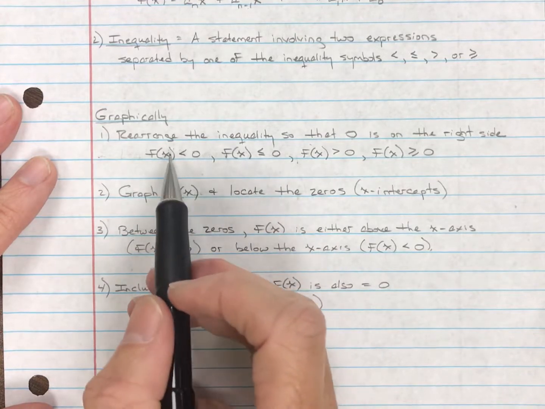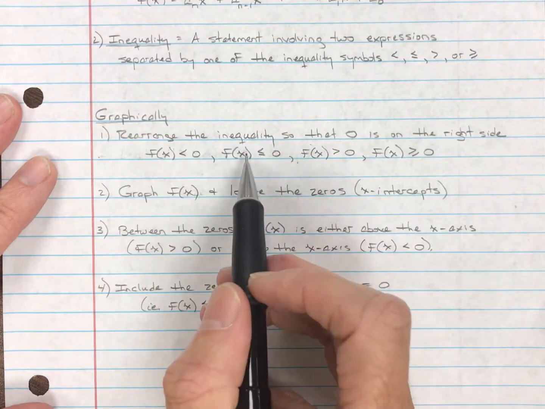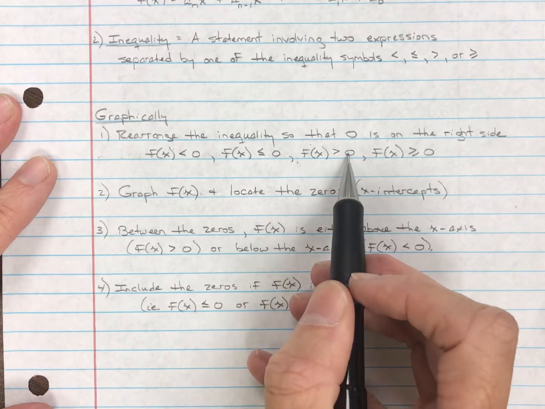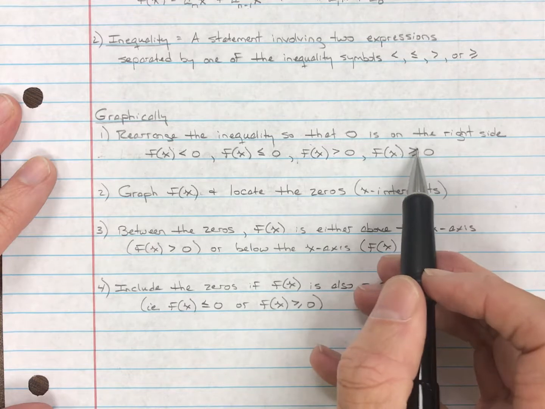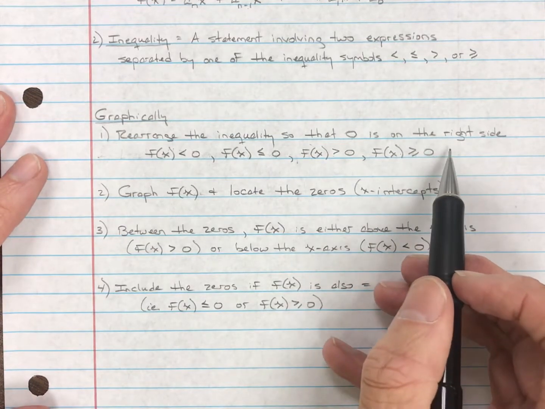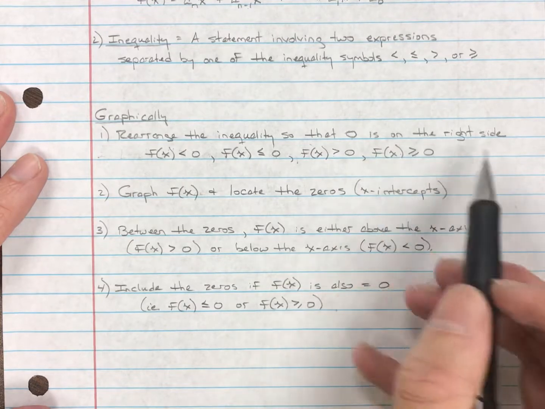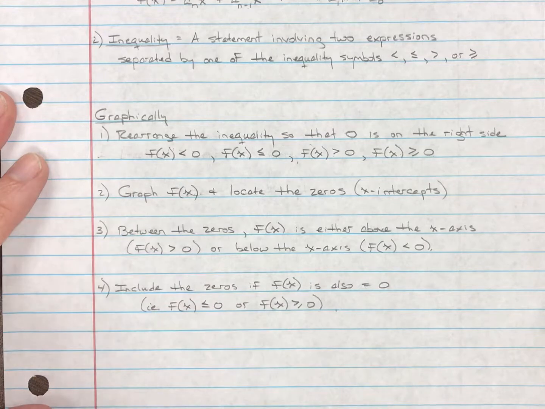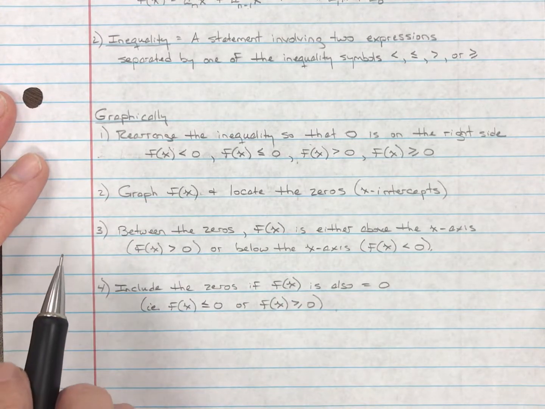So that's going to look like f of x is less than 0, or f of x is less than or equal to 0, or f of x is greater than 0, or f of x is greater than or equal to 0. You do this if necessary. If the 0 is already on the right side, then you can skip this step. Step 2: graph it and locate the zeros, your x-intercepts, with your graphing calculator.